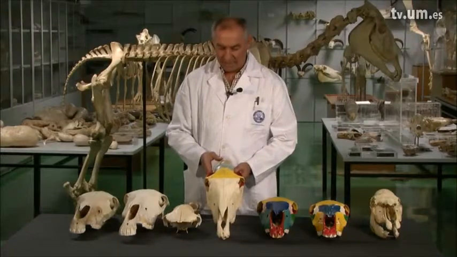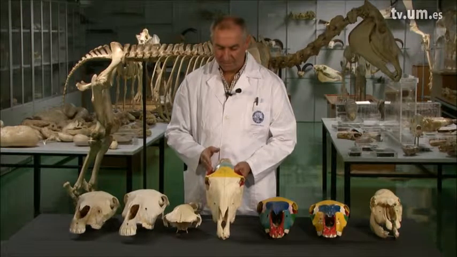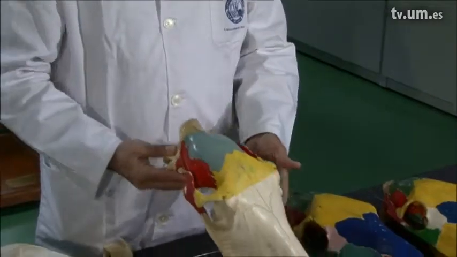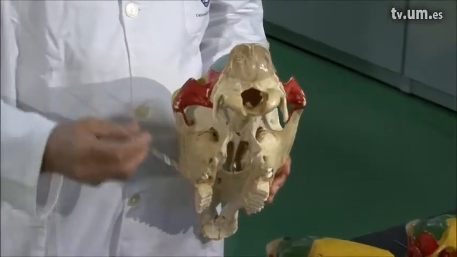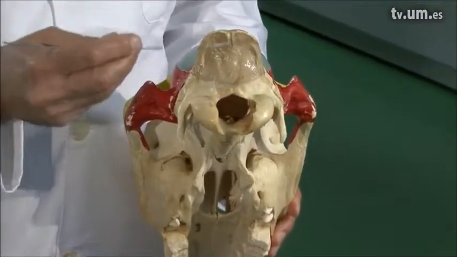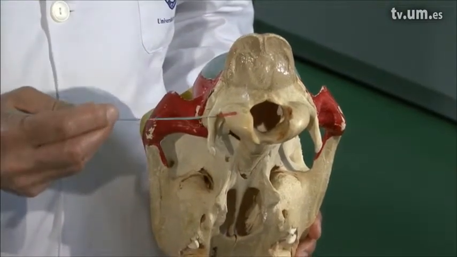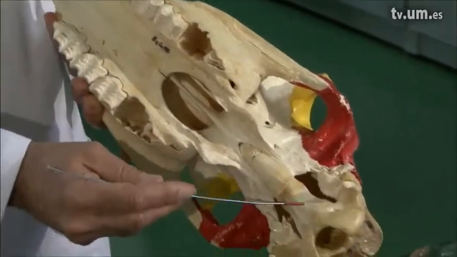The bones of the roof of the cranium are located dorsally and laterally in the skull. These bones are caudally the squamous part of the occipital bone. This squamous part, together with the lateral and basilar parts, constitute the occipital bone.